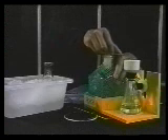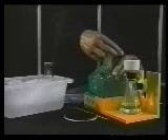Finally, apply full suction for a few minutes to dry the crystals as thoroughly as possible. Release the vacuum at the stopcock.